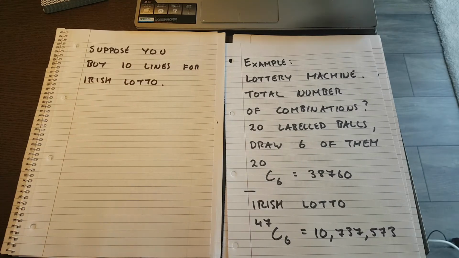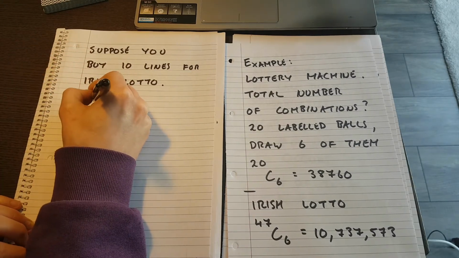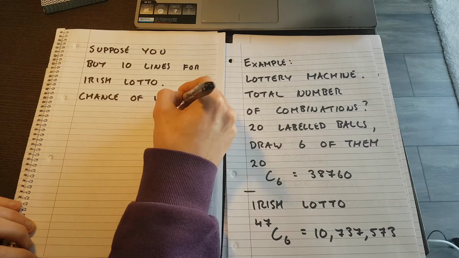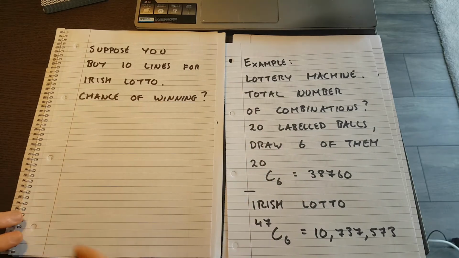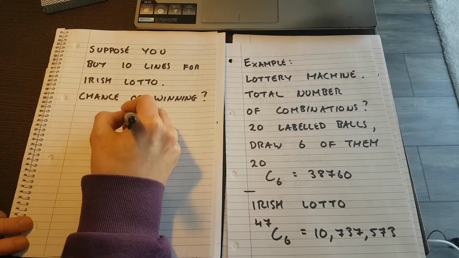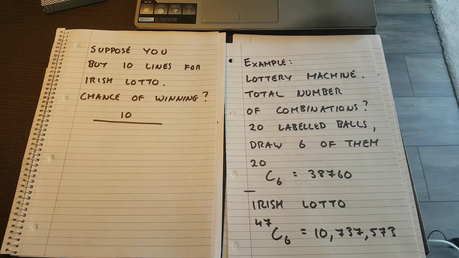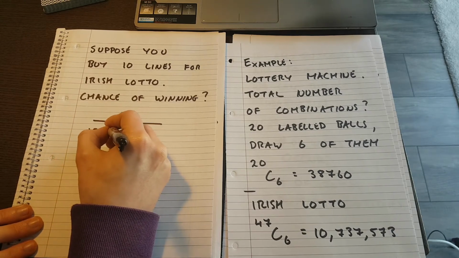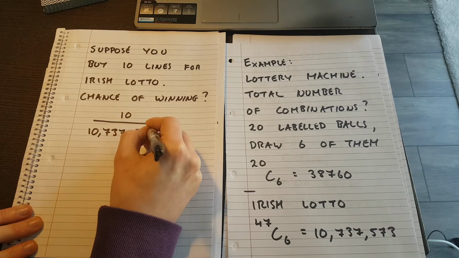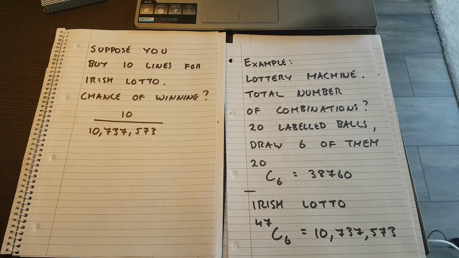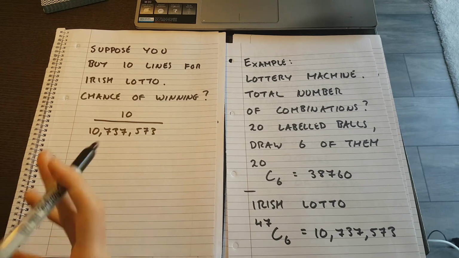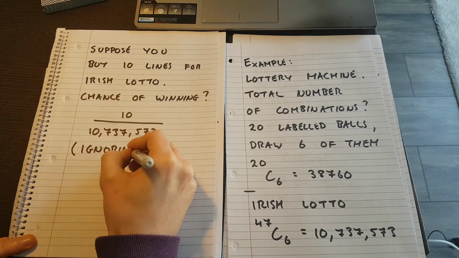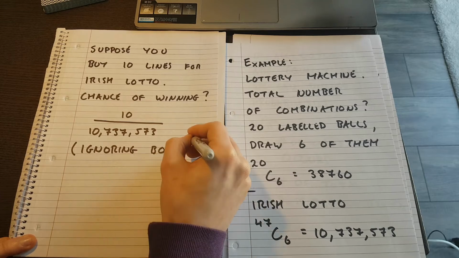Well then, what's your chance of winning? Well, you have 10 outcomes where you win over the total number of outcomes, which is 10,737,573, which is about 1 in a million if you buy 10 lines. Okay, and I'm ignoring the bonus ball.